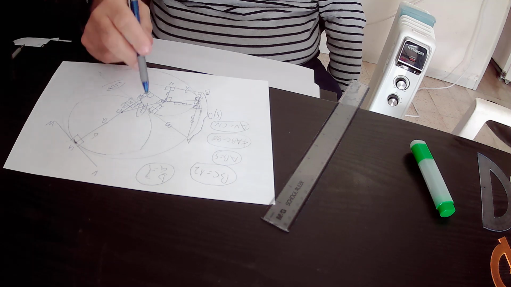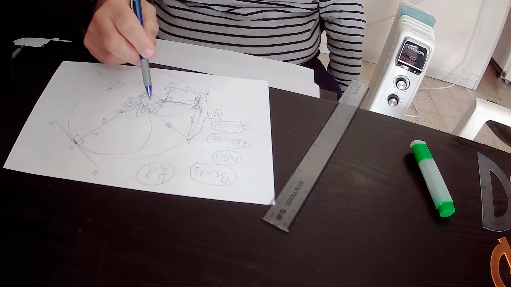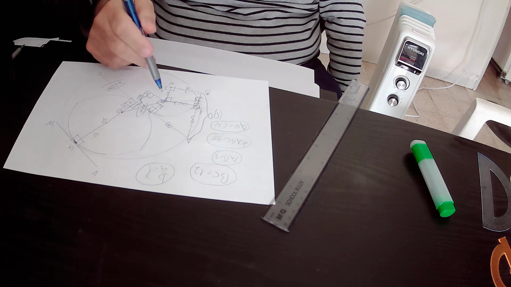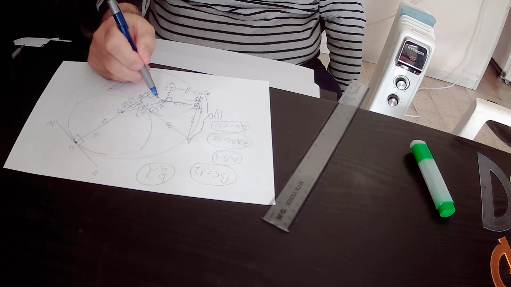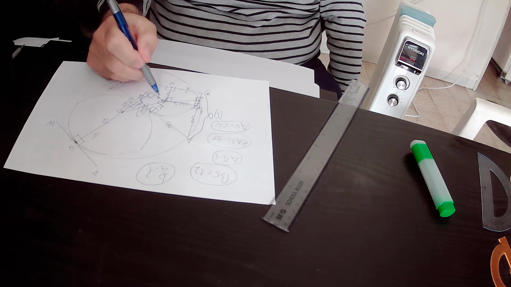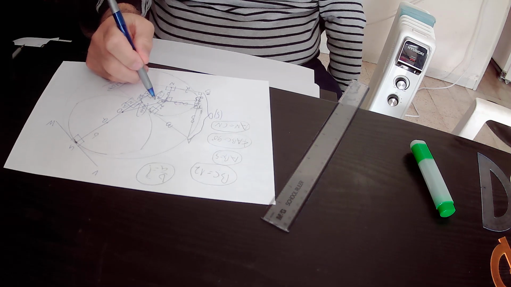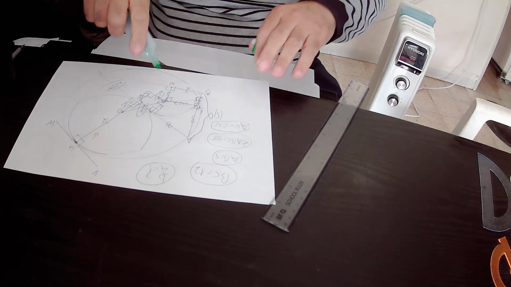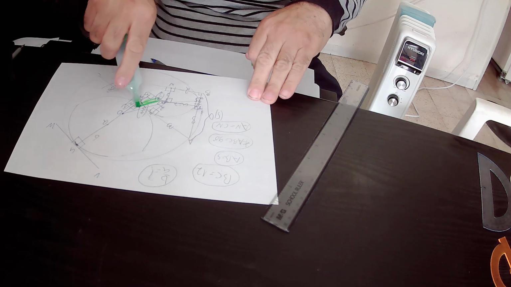In rectangle MNPT, MN equals PT, but MN is 7 over 2, therefore PT must also be equal to 7 over 2. In the next step, we will implement the Pythagoras theorem on the right green triangle POT.